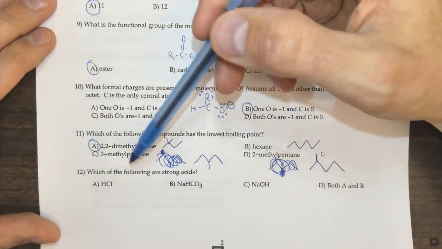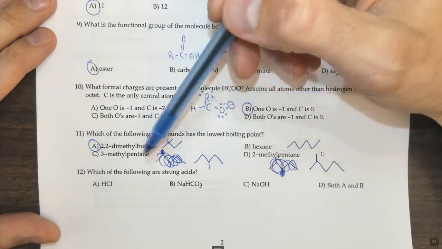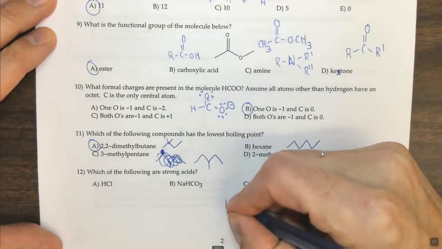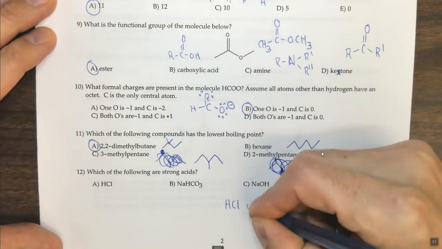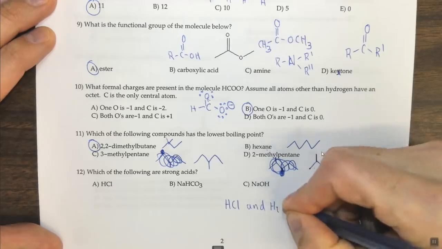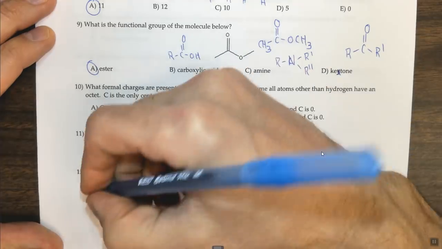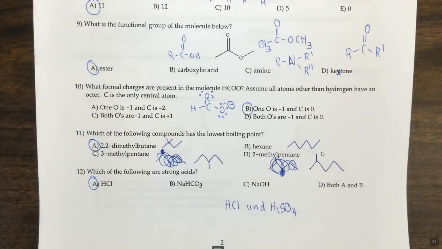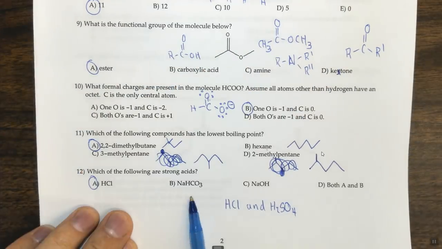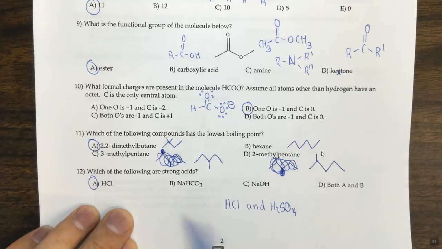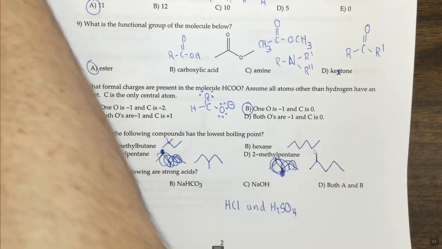All right, it says, which of the following are strong acids? This is just basically something you need to memorize. The strong acids that we use in this class mostly are HCl and H2SO4. So these are the strong acids that we use. For this question, HCl is the only one that's a strong acid. Sodium bicarbonate is baking soda, it's a weak base. Sodium hydroxide is a strong base. So for question 12, the answer is A.